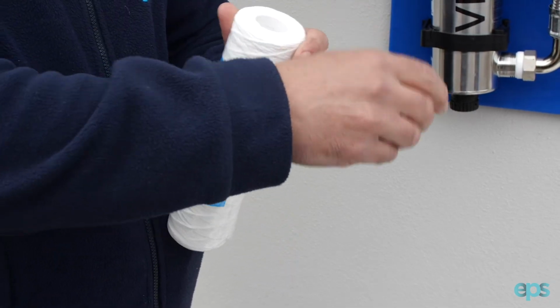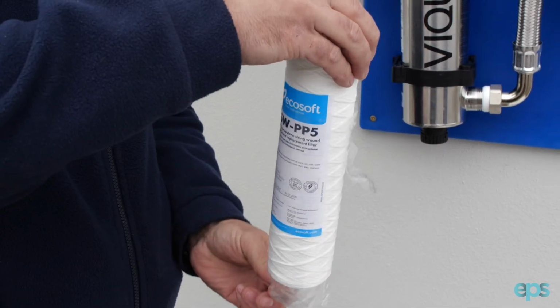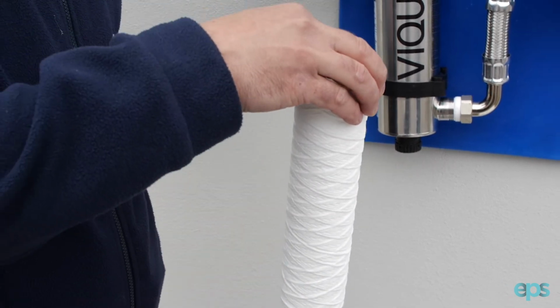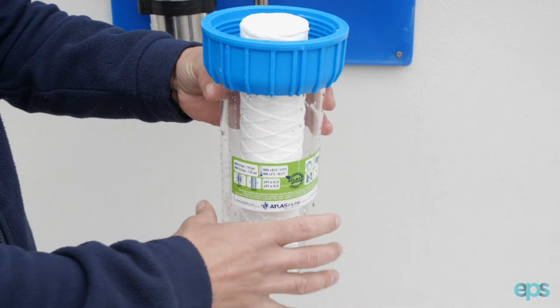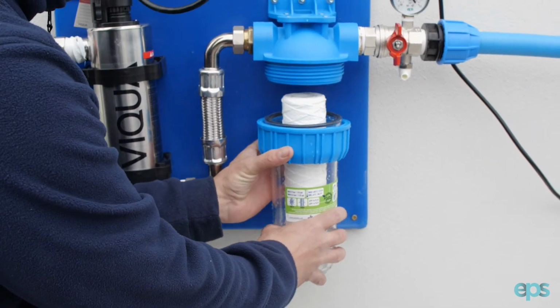Replace the sediment filter within the housing. Reconnect the filter housing using the spanner.